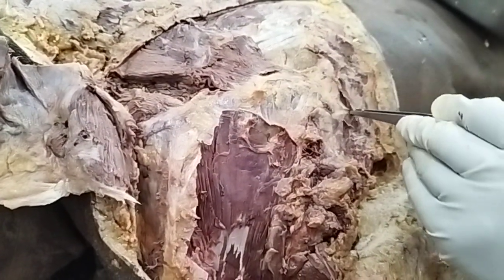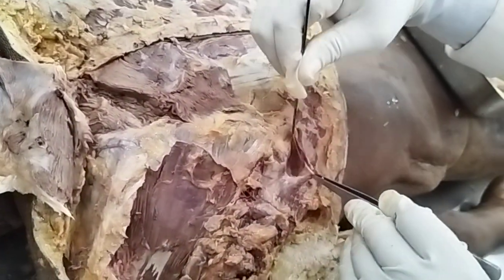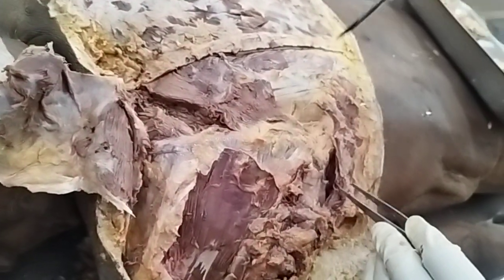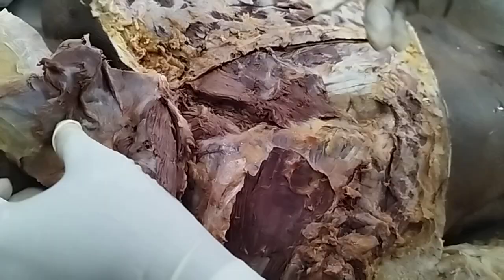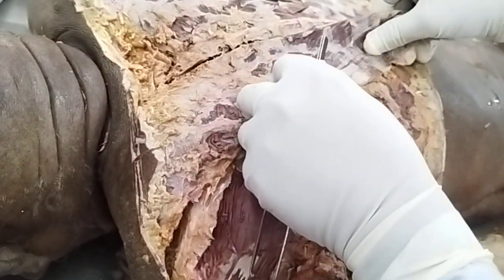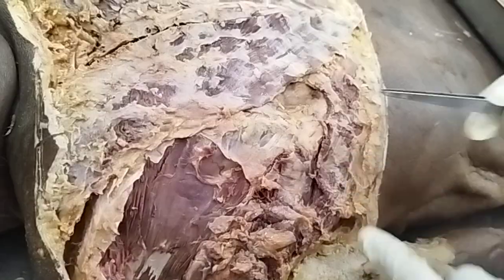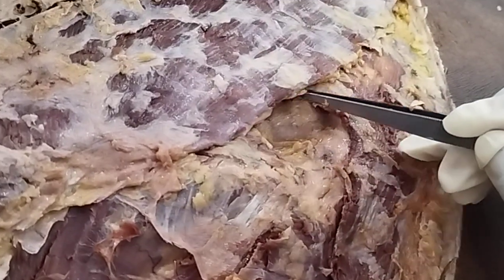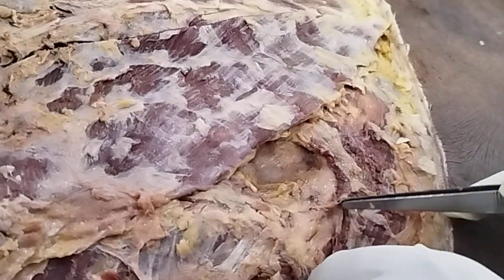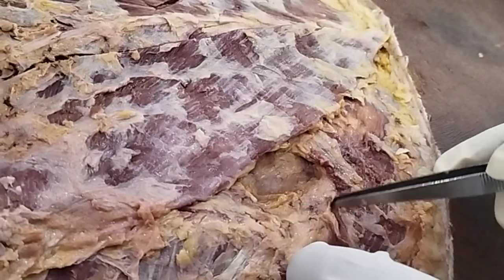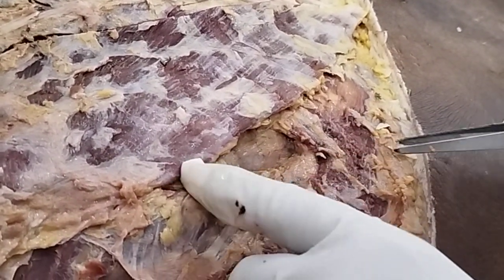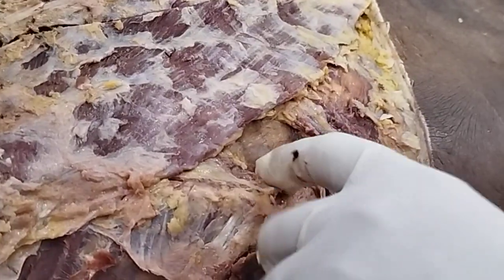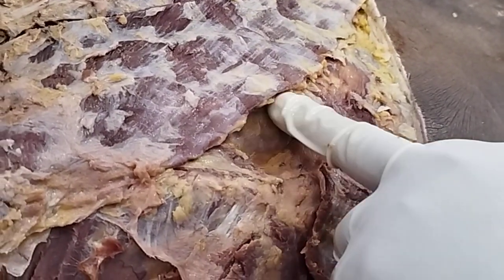What about this muscle? Latissimus dorsi. See, here one triangular area is there. Triangle of auscultation. See, medially this is the trapezius border. Laterally, see, inferiorly the latissimus dorsi. Laterally, what is this? Medial border of the scapula. Here there is no muscle.